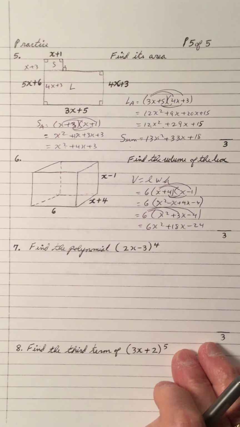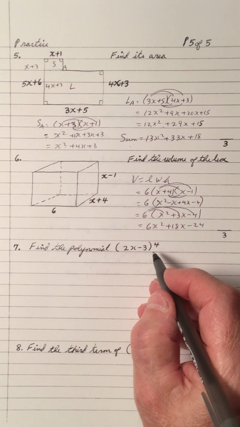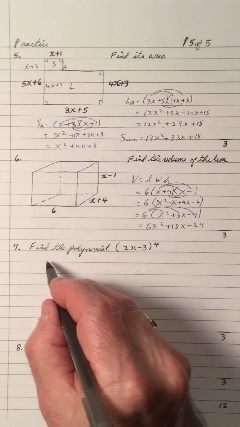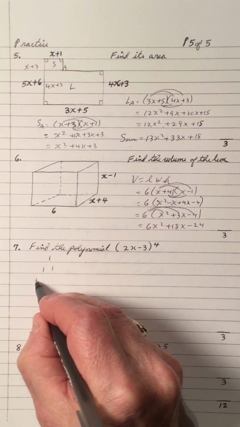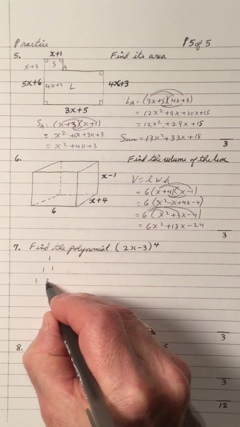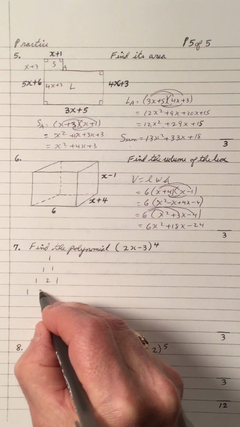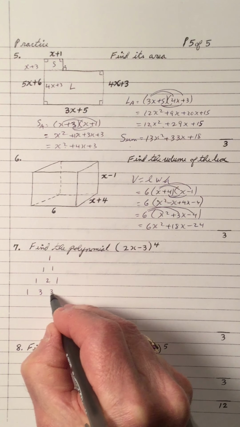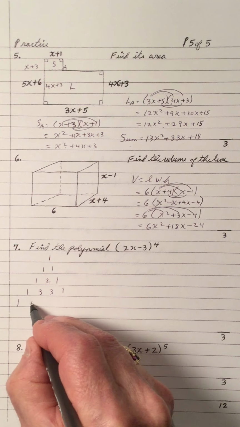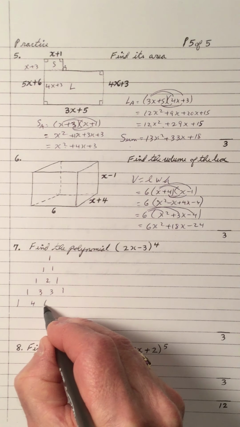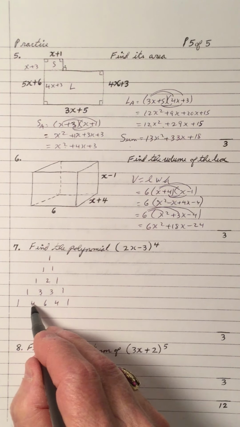Now number 7 is based on the Pascal triangle, and we have a power. So let's see what we have. Remember we have a 1 and a 1 and a 1. A 1, 1 plus 1 is 2 with a 1. 1 and 1 and 2 makes 3. 2 and 1 makes 3 with a 1. Then we go with a 1 again. So 1 plus 3 is 4. 3 plus 3 is 6. 3 plus 1 is 4 with a 1. And that's the 4th power right there.